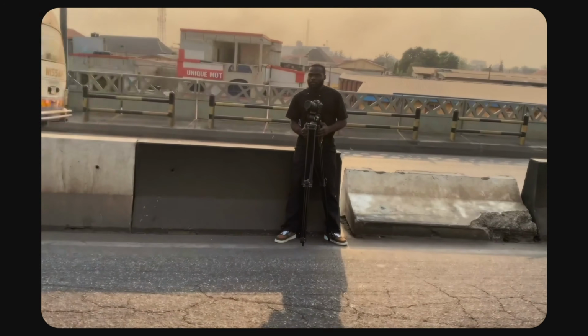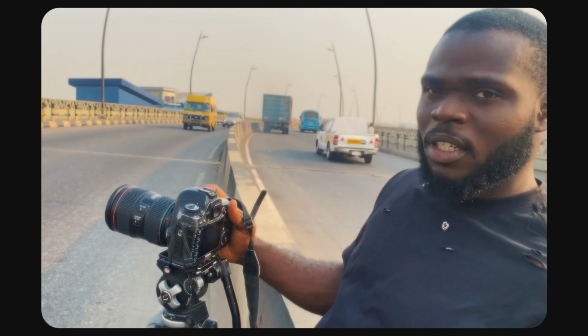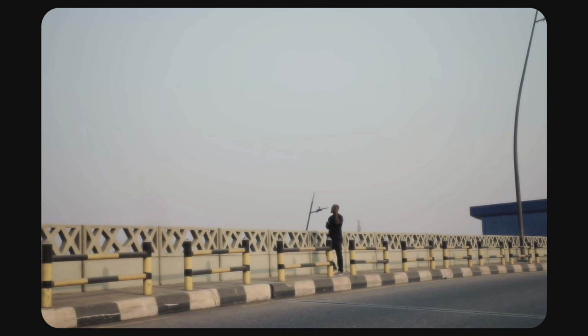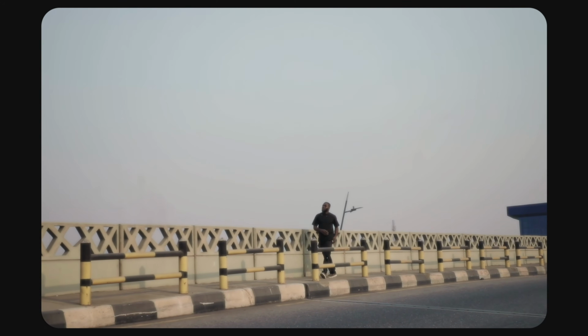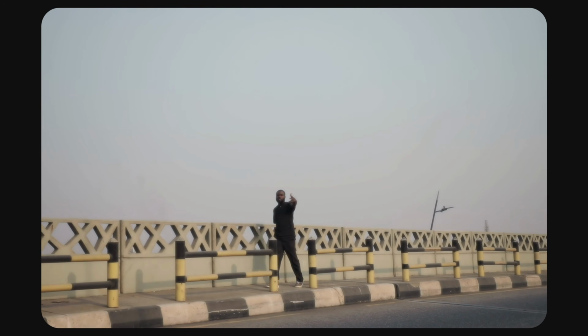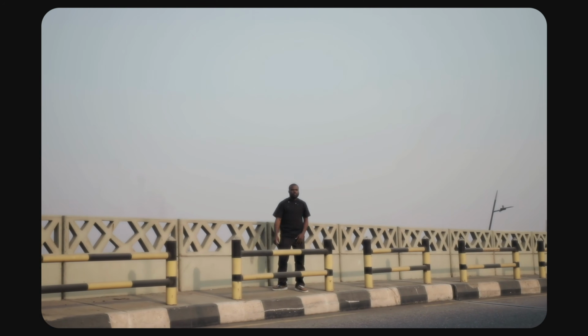Okay, there are two shots we need to achieve here. One is the small guy and the other is the big guy. To shoot the small guy, you need a wide angle shot. If you shoot a close-up shot, you won't be able to have the big guy fully in the shot, so shoot a wide shot. So let your talent do his thing.